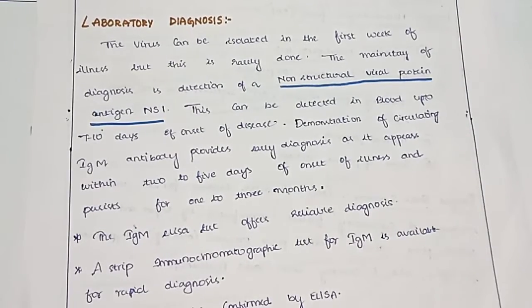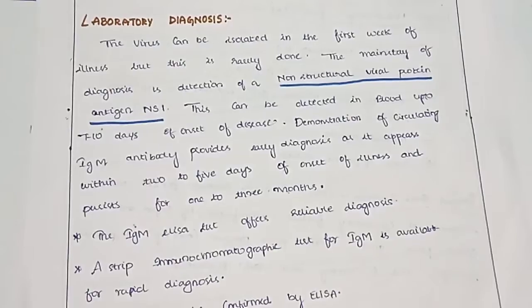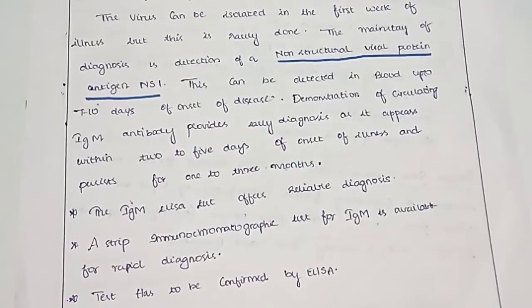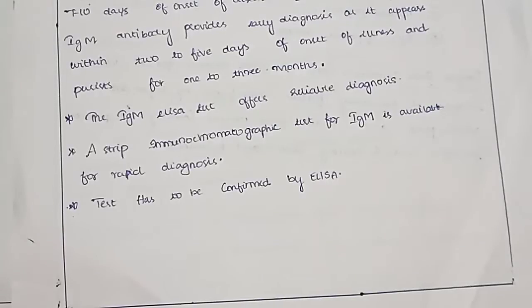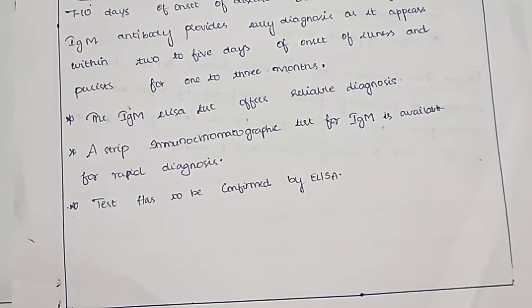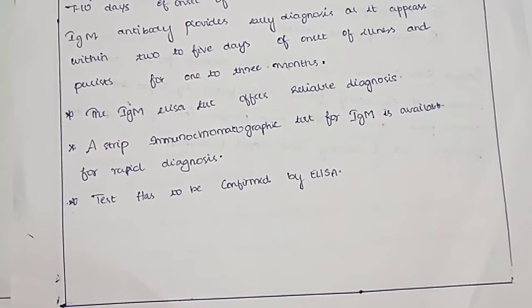and persists for 1 to 3 months. The IgM ELISA test offers a reliable diagnosis. A strip immunochromatographic test for IgM is available for rapid diagnosis and the test has to be confirmed by ELISA.